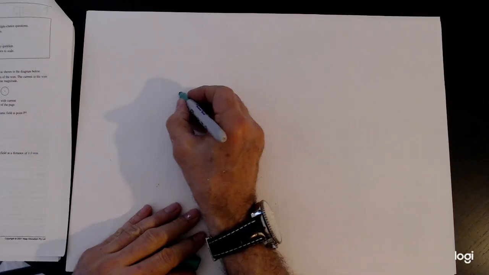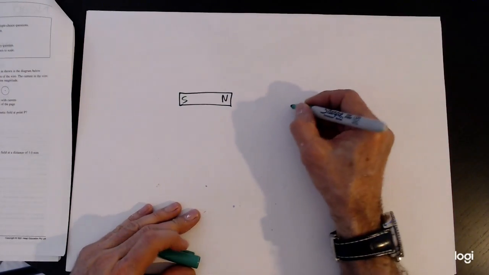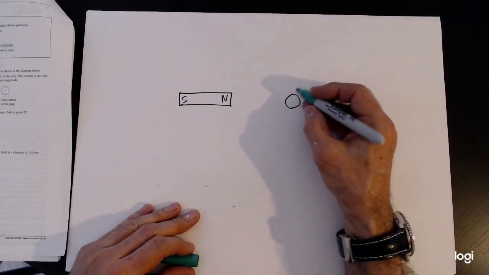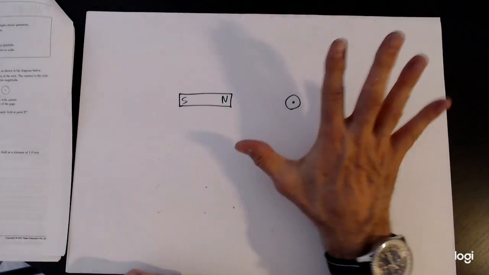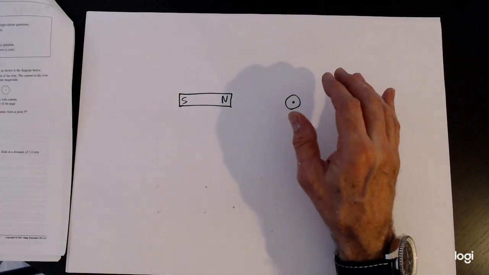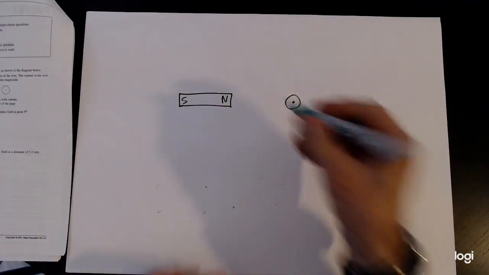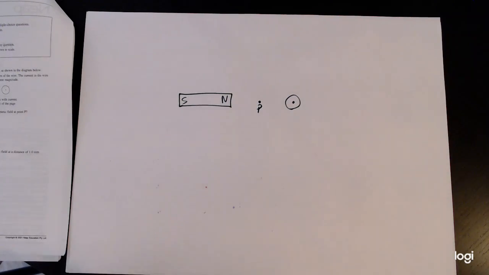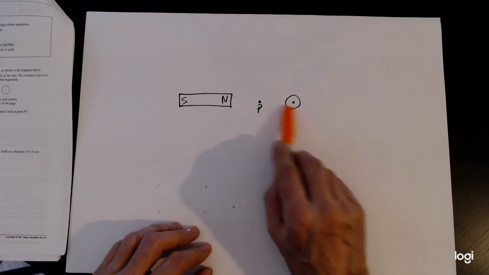So question 1, there is a magnetic field with a north pole, a south pole, and there's another magnetic field caused by a current carrying wire. Now it says current, so it's right-hand rule, all right? It's positive current. Unless it says electron flow, you have to assume it's all positive stuff. All right, and there is a point between them, P. And the question says, which one of the following arrows best represents the direction of the magnetic field at point P? There's a magnetic field caused by this, and there's one caused by this.